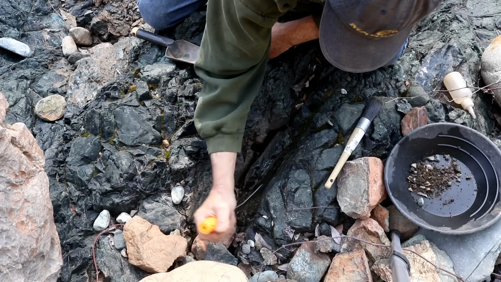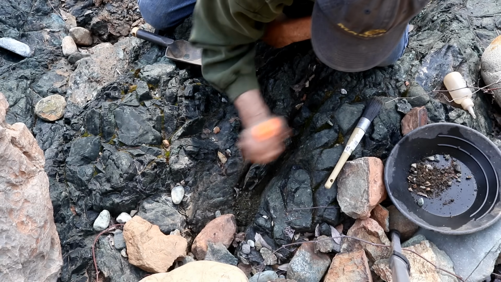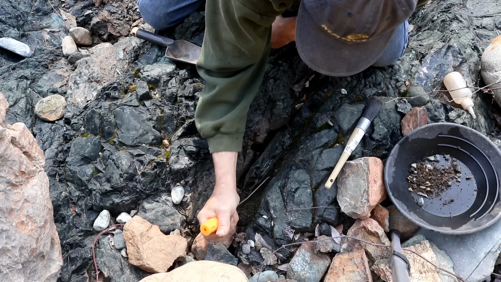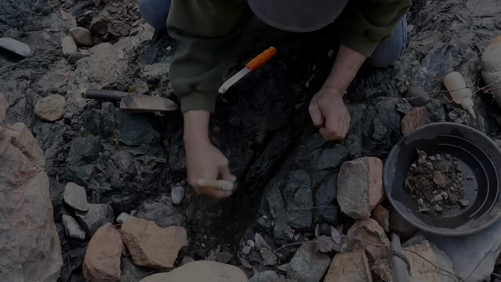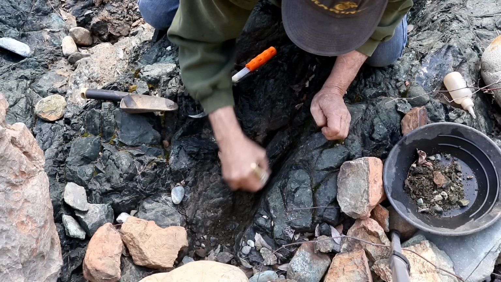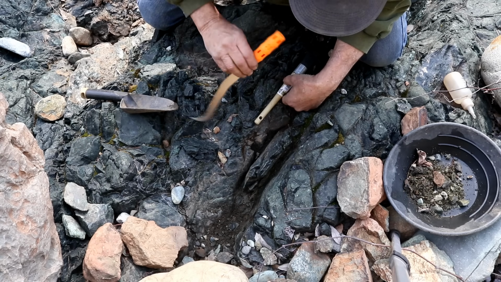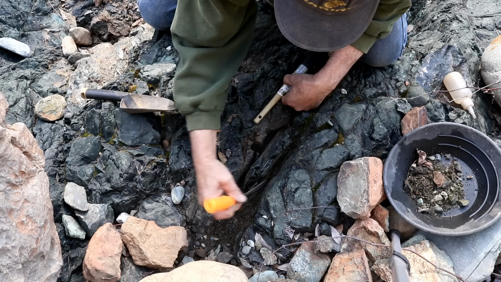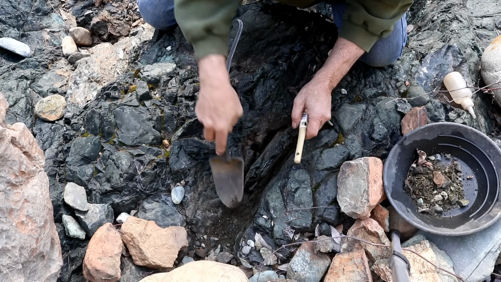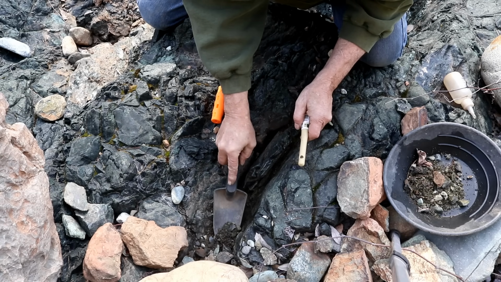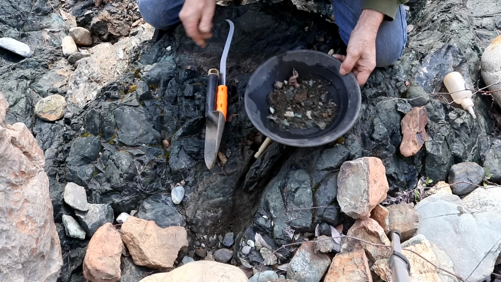Okay, this side looks a little better than the other side. It's a lot deeper, and it's got gravel packed all the way to the bottom, which is what we want. Okay, now I have this swept down to where I can see all the bedrock, and I can see that there is no more gravel in that bedrock. I've got a little bit left. We'll scoop that up. All right, we'll take this down, pan it out.